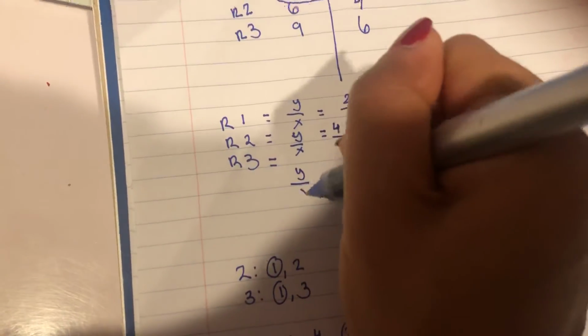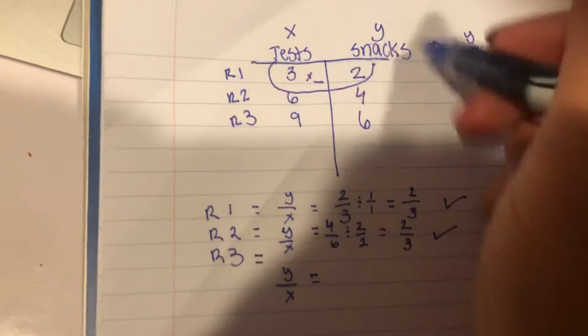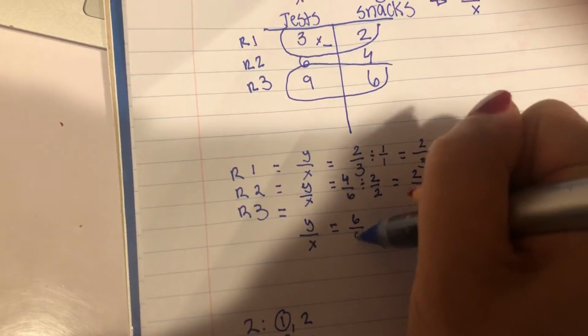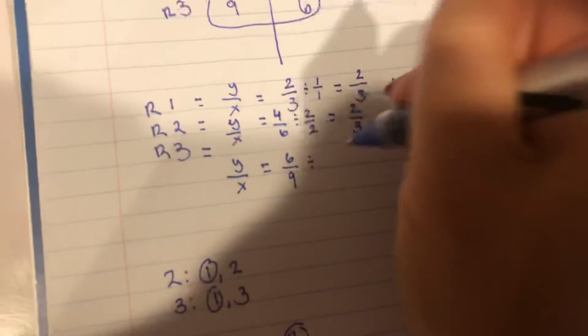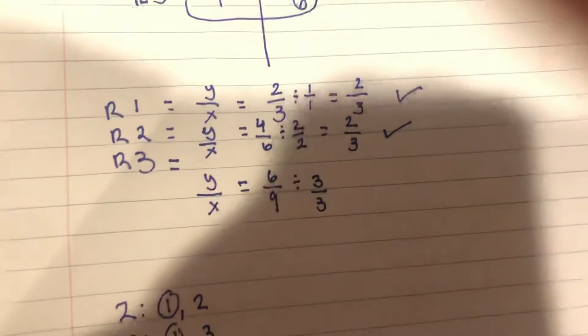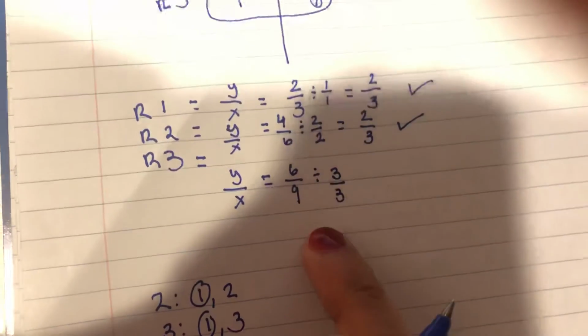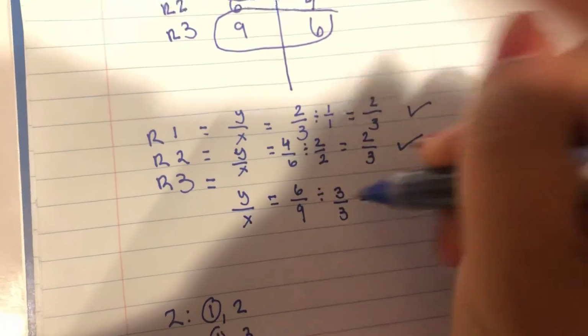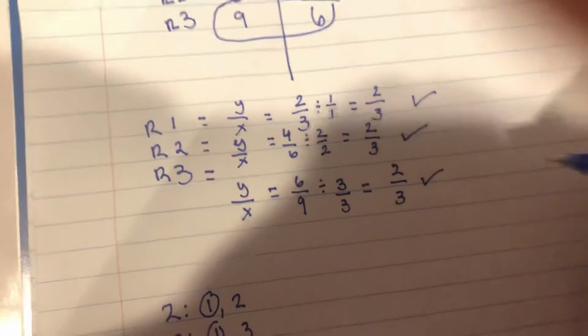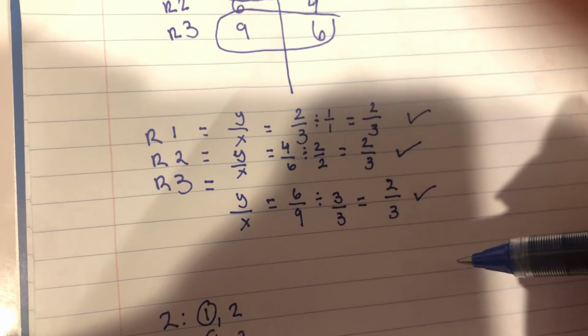So ratio 3, I'm going to put Y over X. That equals, if we look over here, 6 over 9. And the greatest common factor between these two is 3. And here's the thing, if you're ever stuck with that, you literally can just look it up on Google, like search what is the greatest common factor between 6 and 9, and it'll tell you 3. I'm just doing this to save time. 6 divided by 3 is 2. 9 divided by 3 is 3. So all of these are 2/3, right?